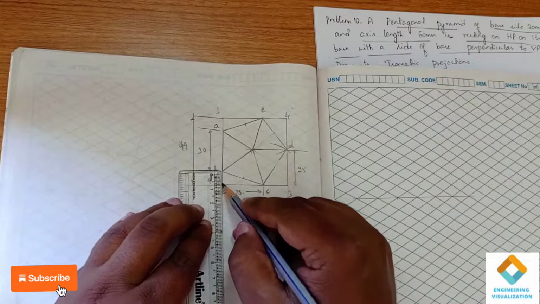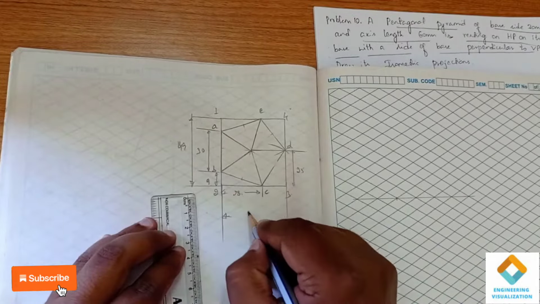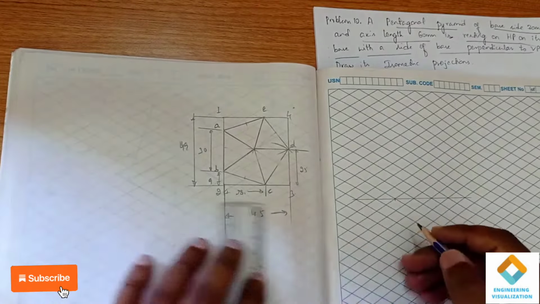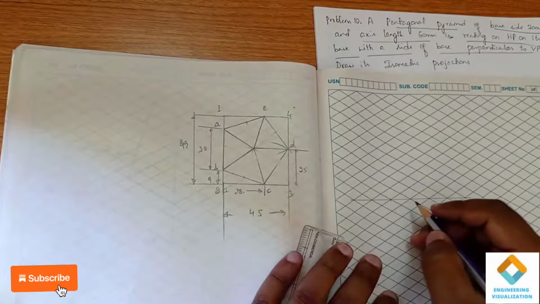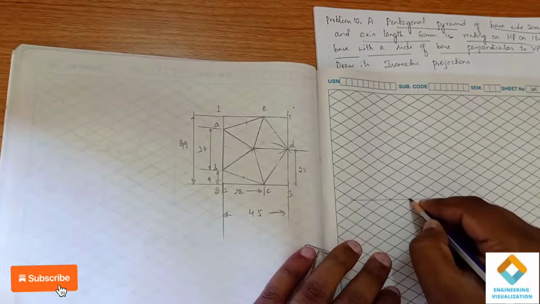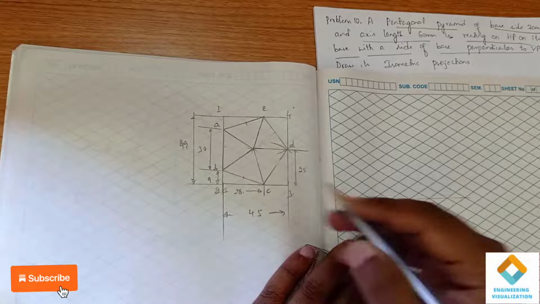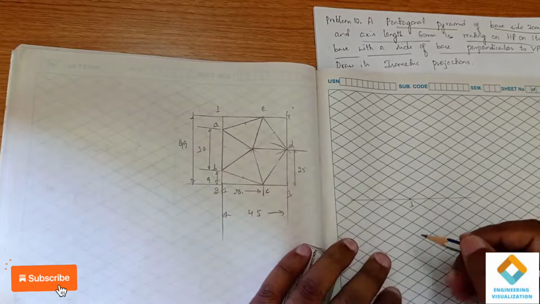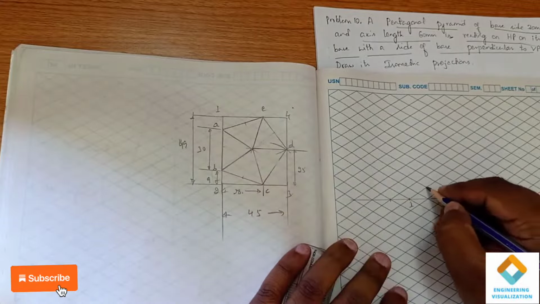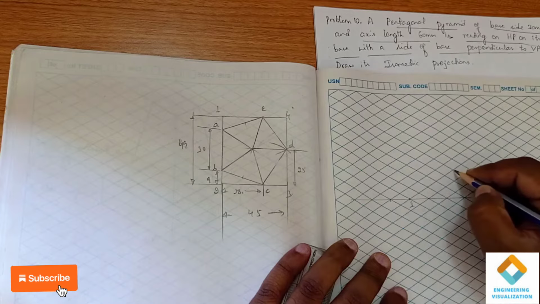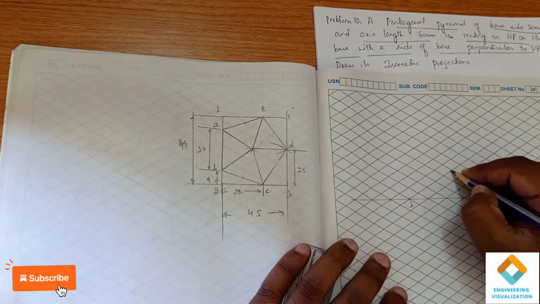So if I am starting from 1 here, 1 to 2 we have 49. So, less than 5, I am going to mark approximately 49 here.